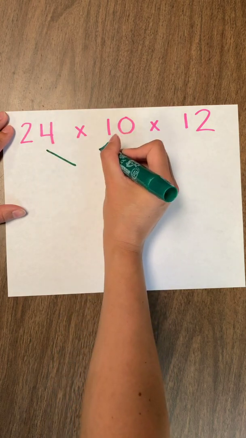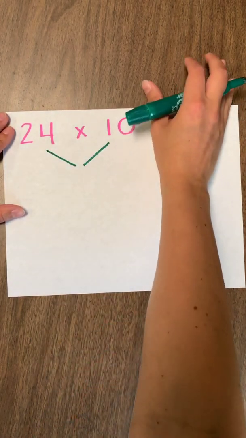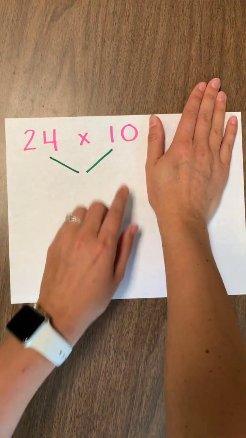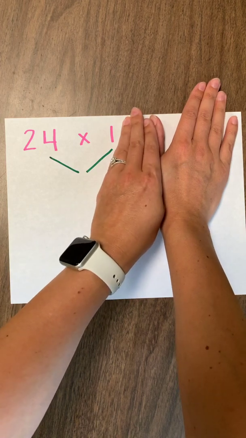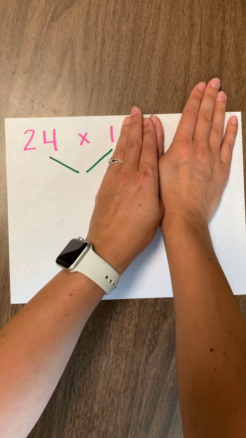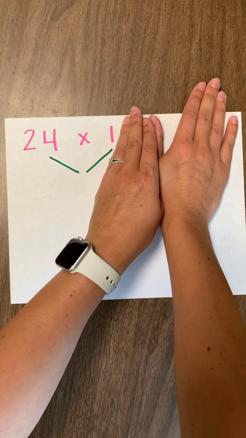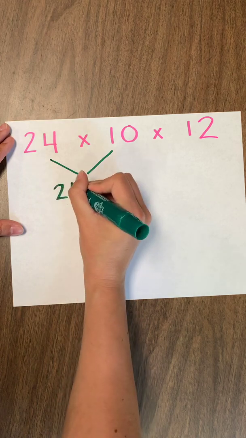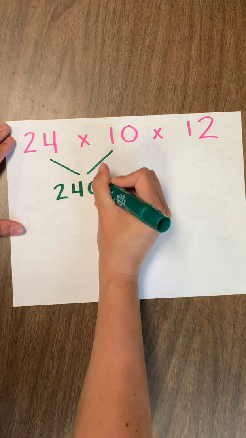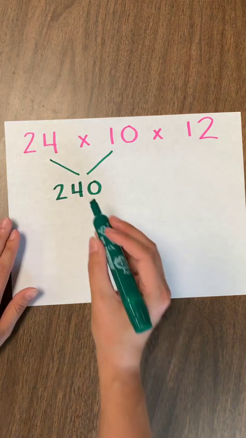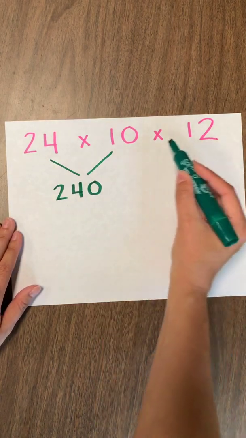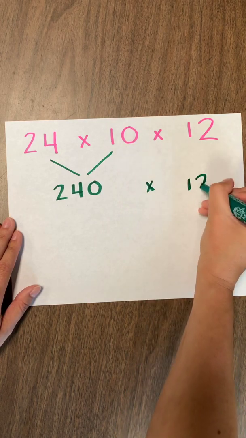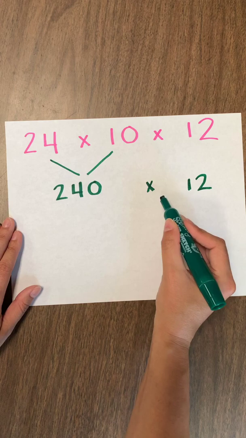24 times 10. Now with this problem, I notice right away that I can cover up the 0 in the 10 and just see it as 24 times 1. Well, 24 times 1 is 24, and then I can just add the 0 back in to get 240. So 24 times 10 is 240. But I'm not done yet because I was ignoring that times 12. So I'm going to pull that times 12 down now. So then my final problem will be 240 times 12.